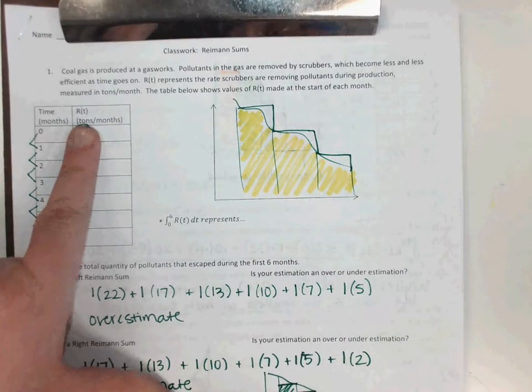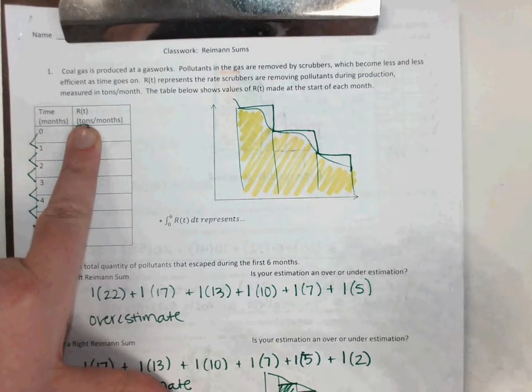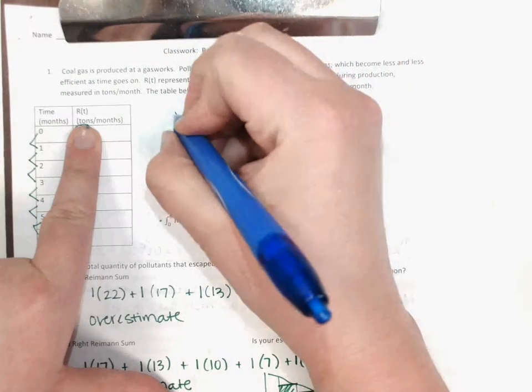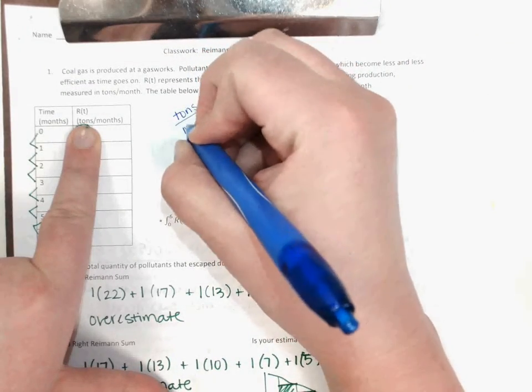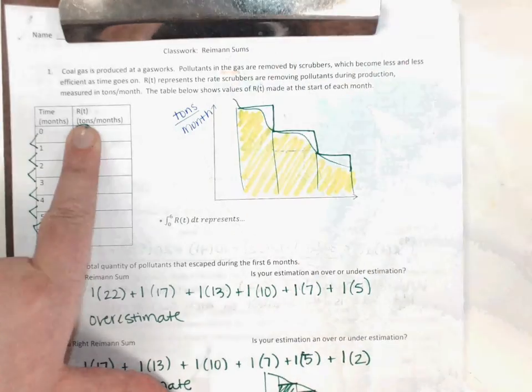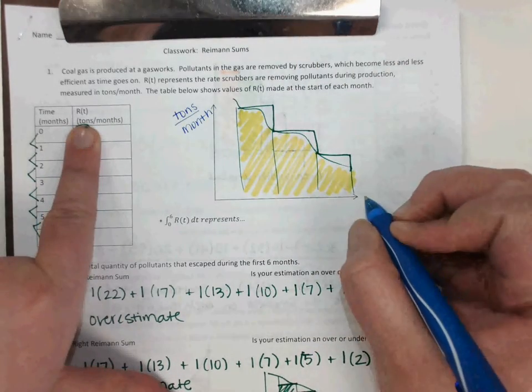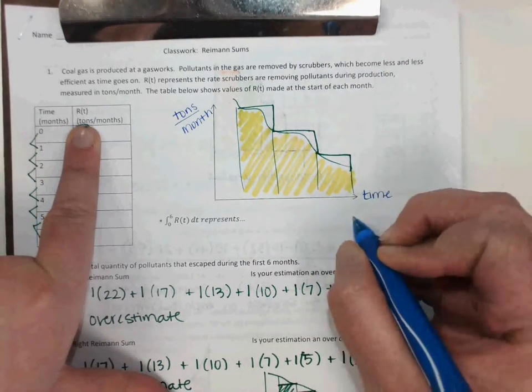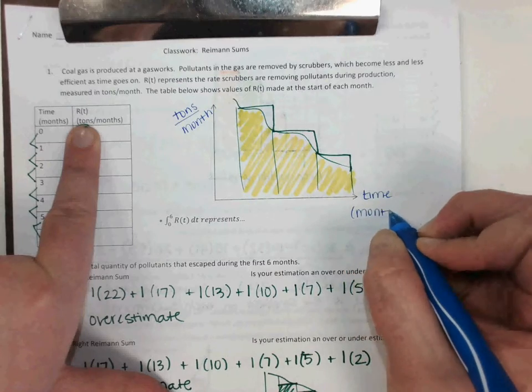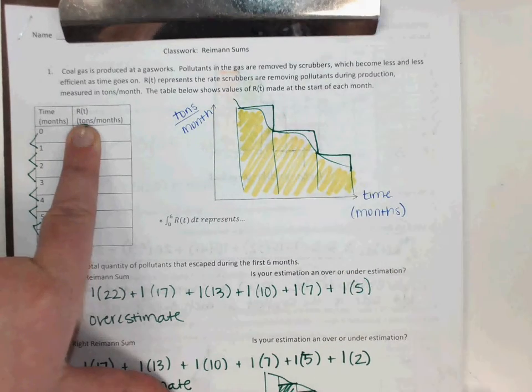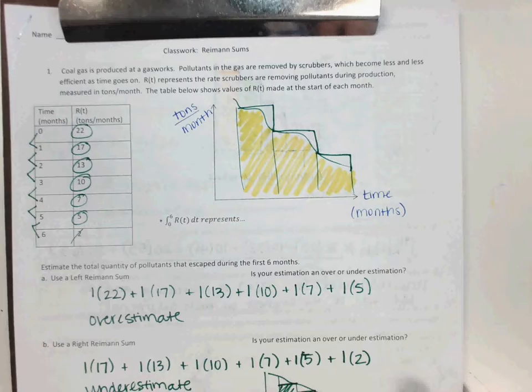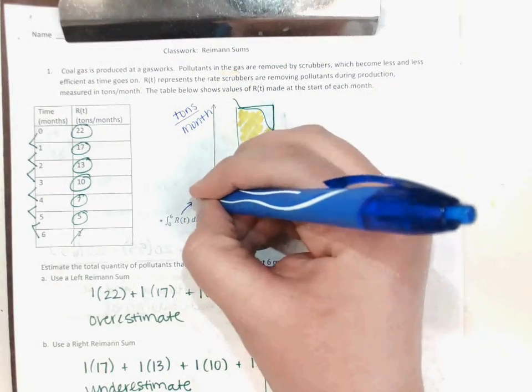Okay, so what are my units though for my y-axis? Okay, tons per month. And then what's on the x-axis for time? Okay, months. So listen, when we find an integral, remember that that's area.